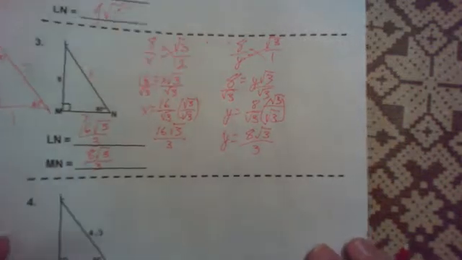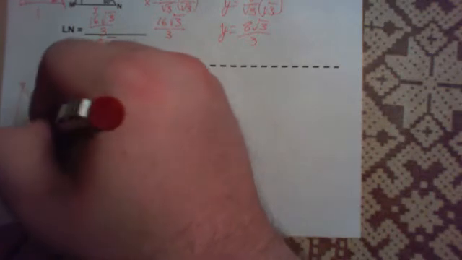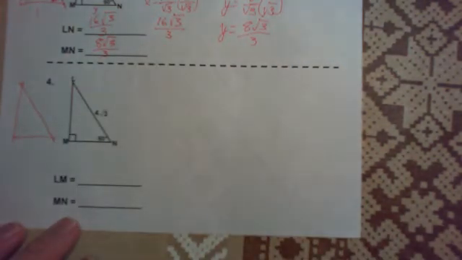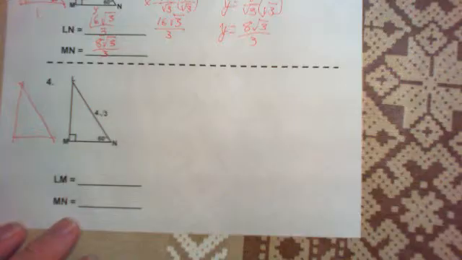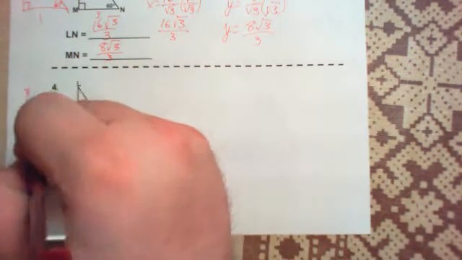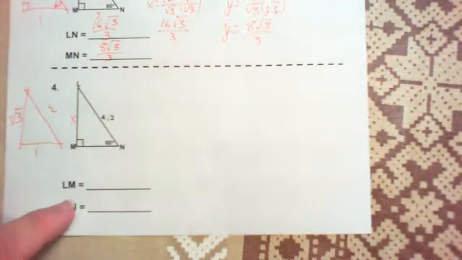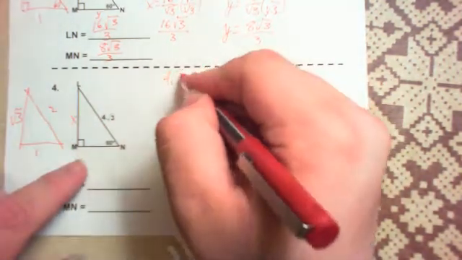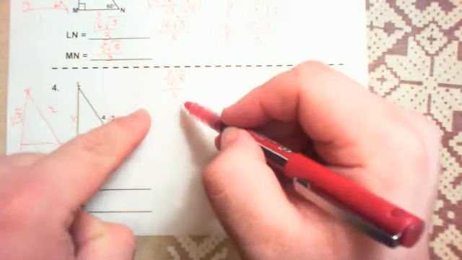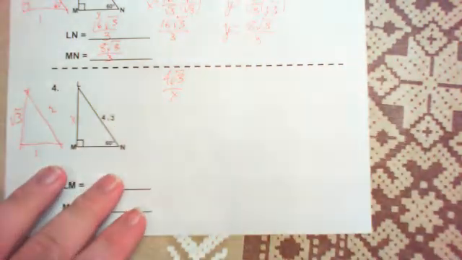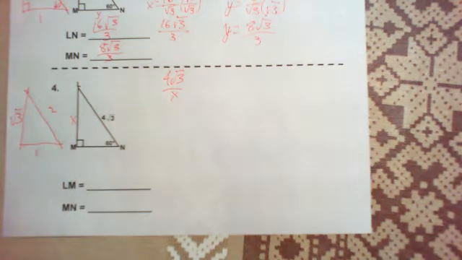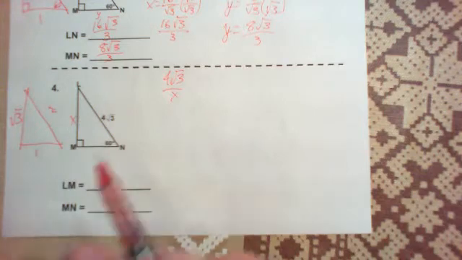Okay, for my final problem for this section, for topic 5-4, set up my triangle once again. Turn up the brightness just a little bit here. Okay, I'm going to set it up. 1, 2, square root of 3. Take LM, put my x there. So 4 times the square root of 3 is to x. So that's a hypotenuse and a leg, as 2 is to the square root of 3.